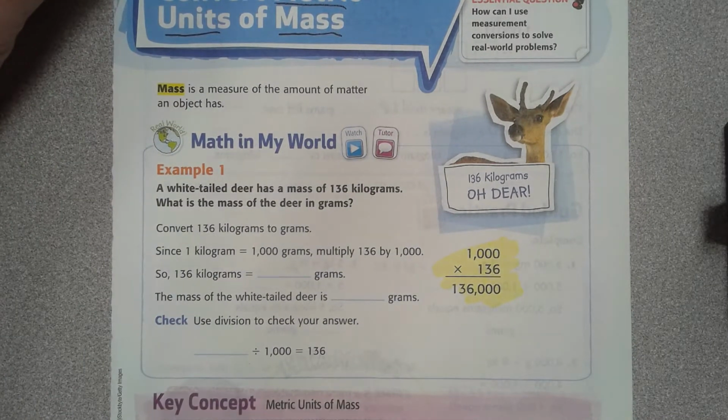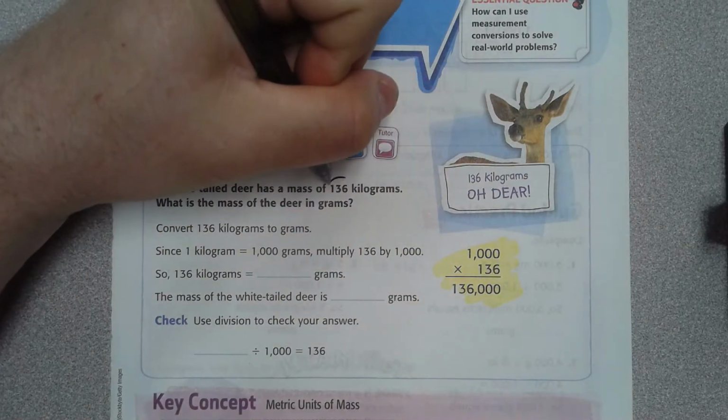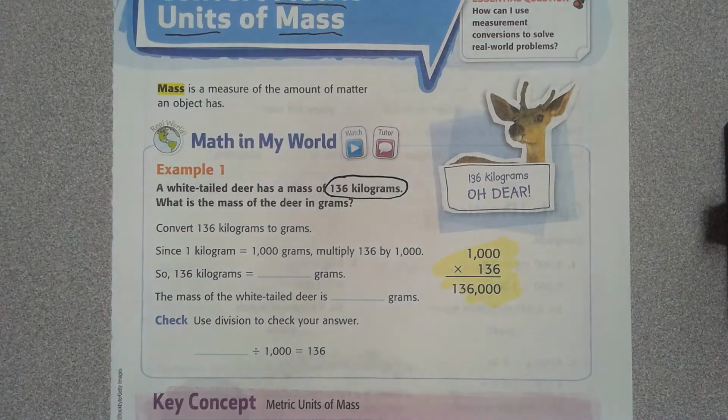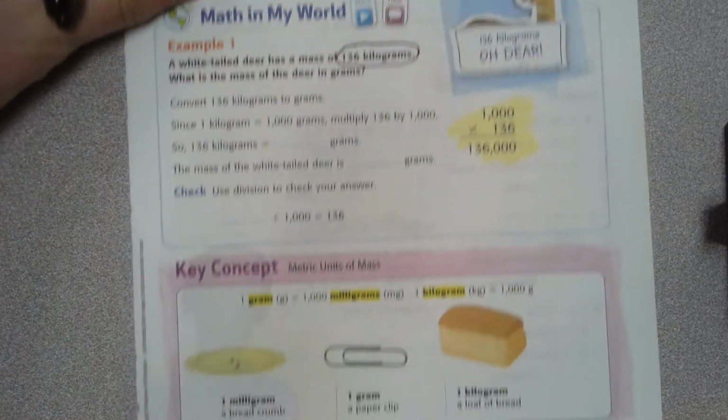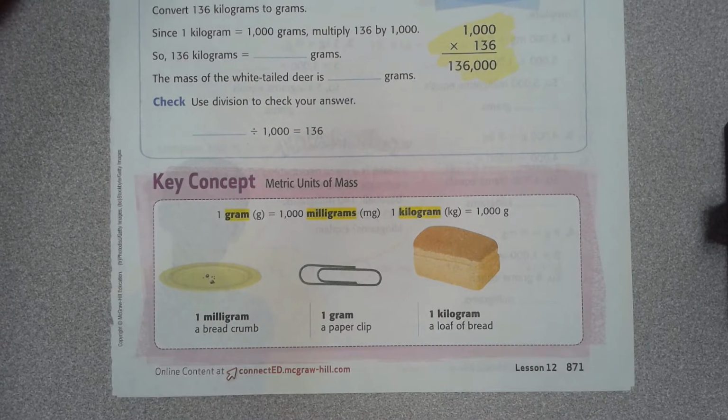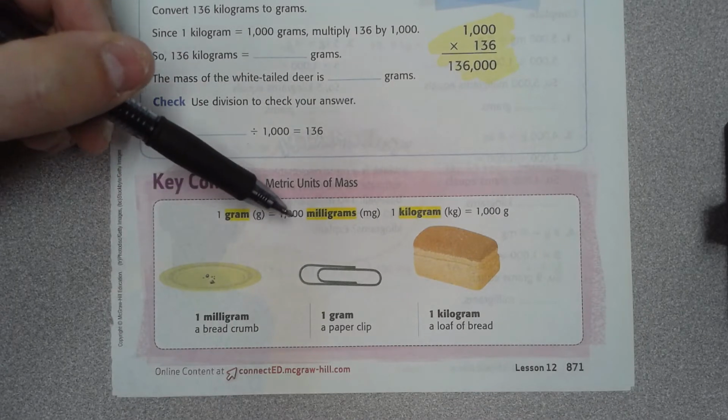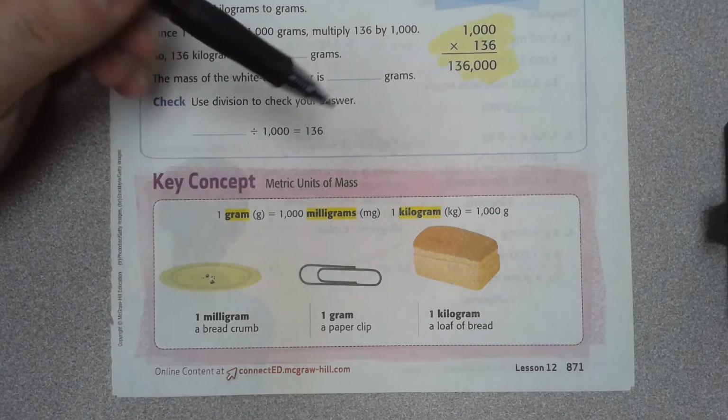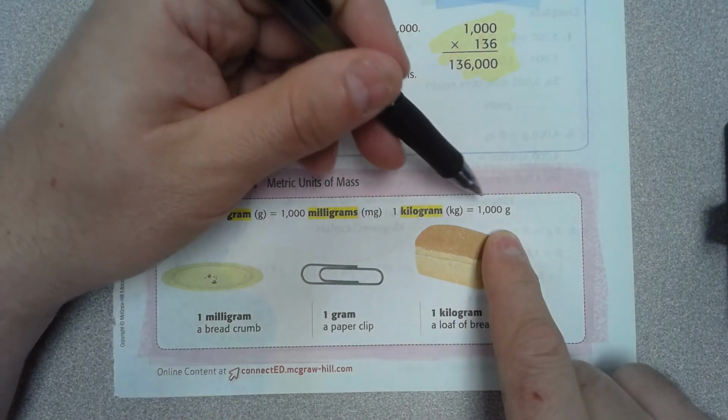All right. We have a white-tailed deer has a mass of 136 kilograms. Okay, so here's our kilograms. What is the mass of the deer in grams? So if we look down here at the bottom in our key concepts, we have 1 gram is equal to 1,000 milligrams, and 1 kilogram is equal to 1,000 grams.